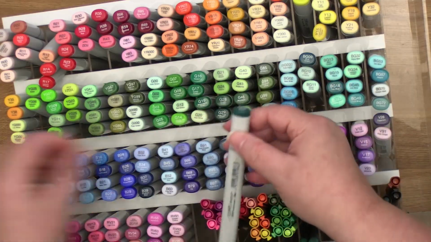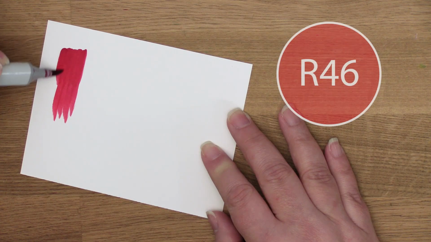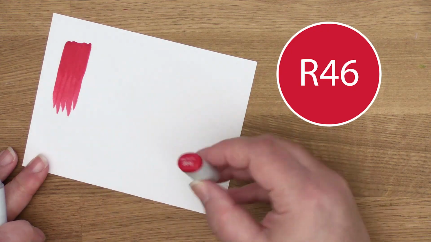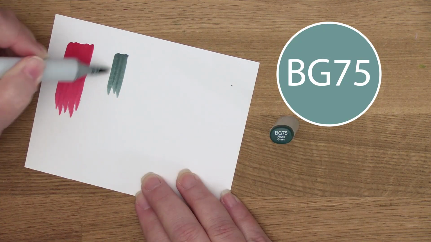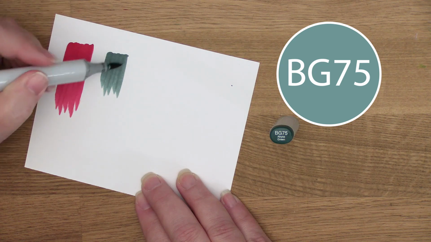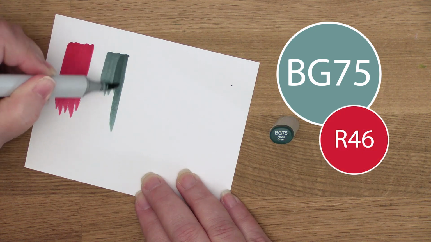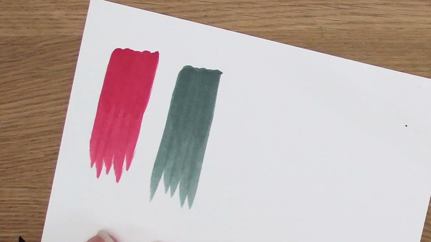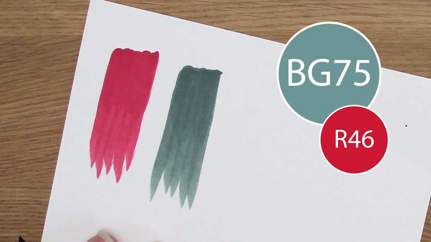BG75 is good. But now look here. R46, that ends in a 6, so that's a mid-value red. BG75, that ends in a 5, and it's also a mid-value color. That's too much of the same value. It does help that the red is clean and saturated, while this BG is a bit grayed and dirty, so it's not a total clash, but I do want to limit the two similar values. I don't really want them sitting side by side fighting with each other.